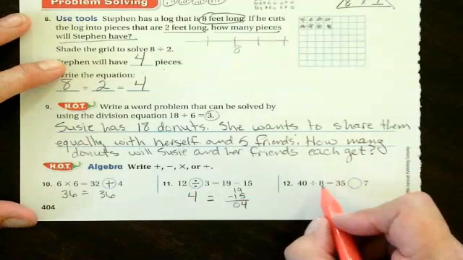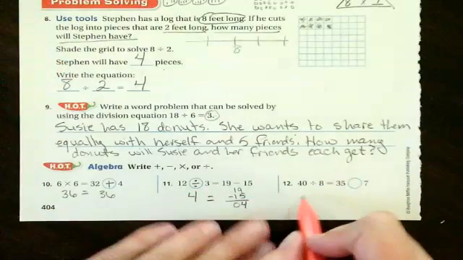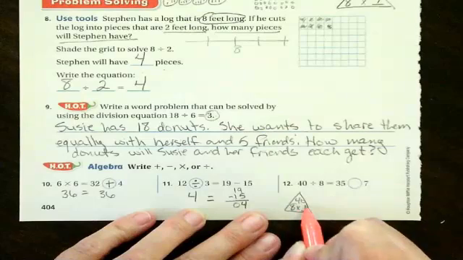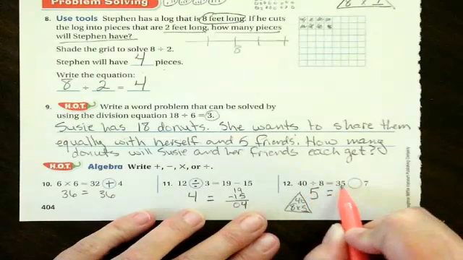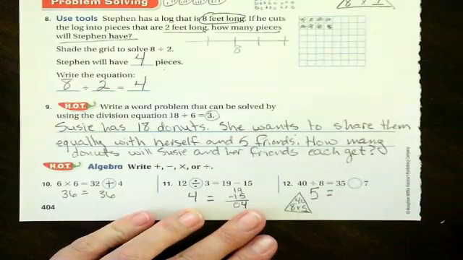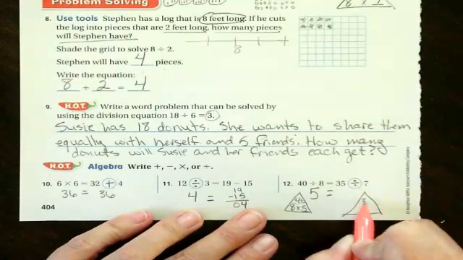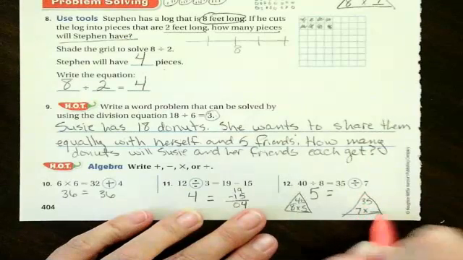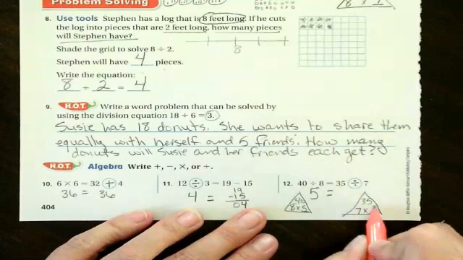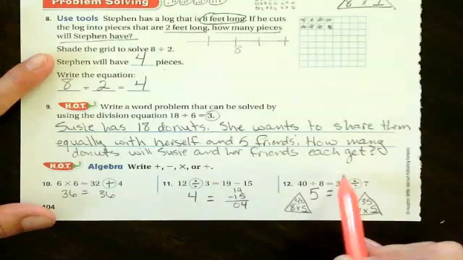How about this one? 40 divided by 8 equals 35, 7. Let's do the one we know. 40 divided by 8. 8 times what equals 40? That's 5. So 35, 7, and I need it to equal 5. Am I adding, subtracting, multiplying, or dividing? I'm going to divide because 7 times what equals 35? Well, 7 times 5 equals 35. So you should have addition, division, division.